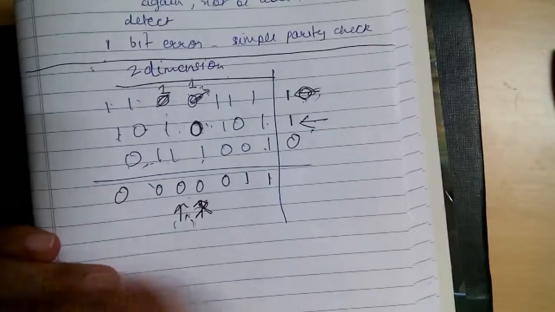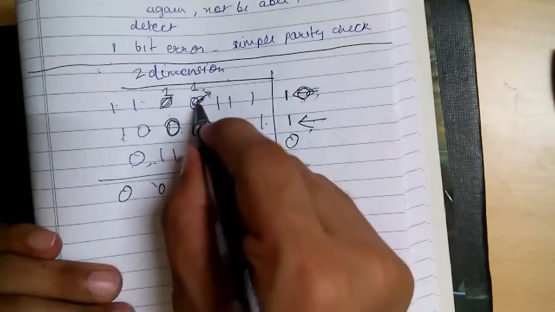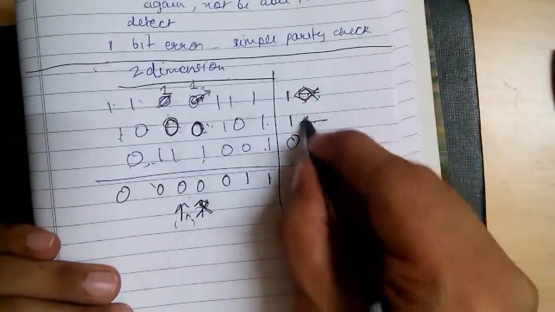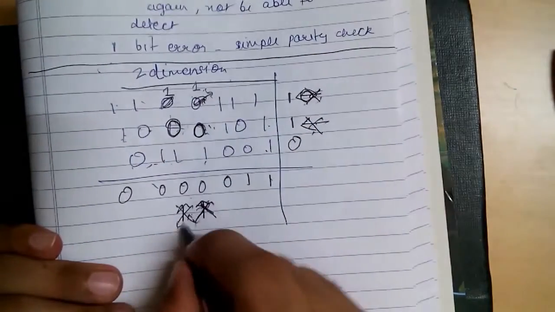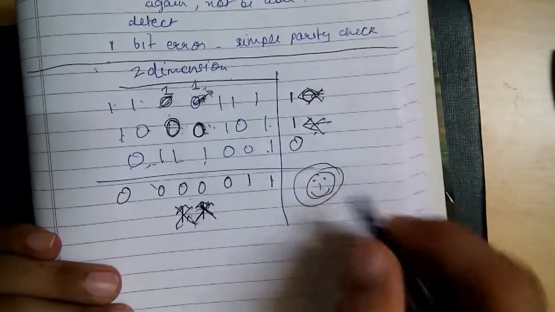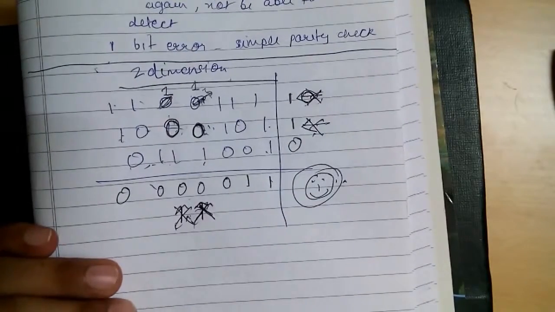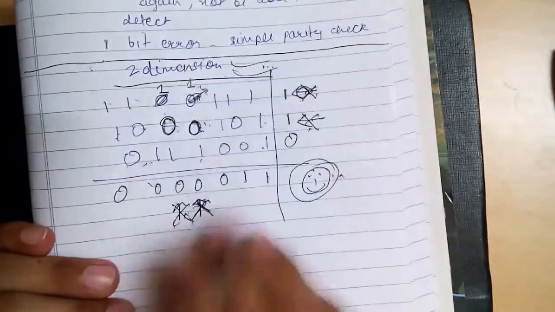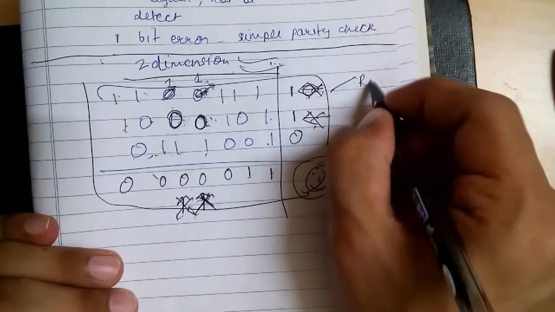But the problem is here also. If we cancel in both dimensions, let's say this is also corrupted, this one cancels this one row-wise, so no detection here. This one cancels this one, no detection here. This one cancels this one, no detection. So wow, great, our data is uncorrupted, but actually we were not able to detect it. So this is the two-dimensional approach, much better than the simple parity check, in which this whole table is sent to the receiver.